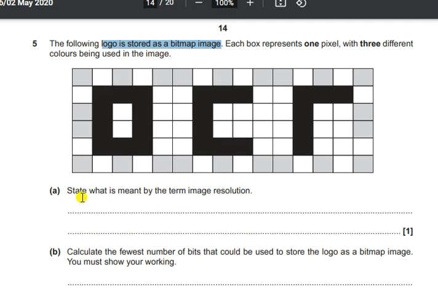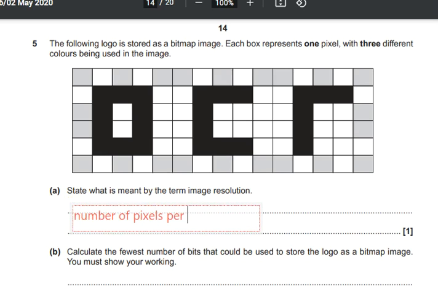Now first of all, the question is, what is a resolution? We can say that resolution is the number of pixels per inch. That is the most primary definition of a resolution.